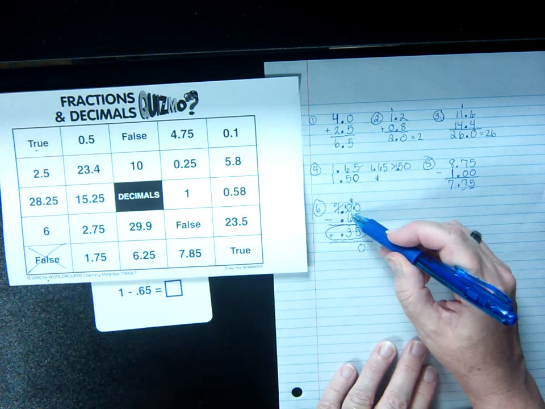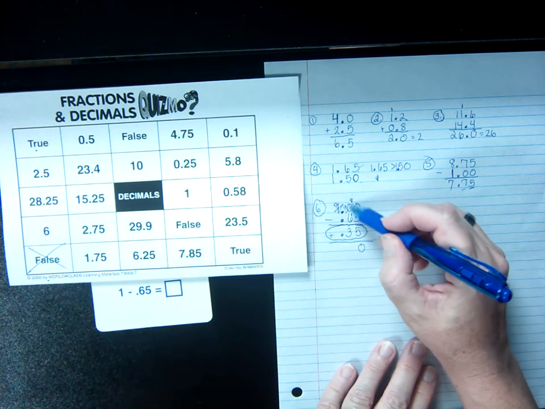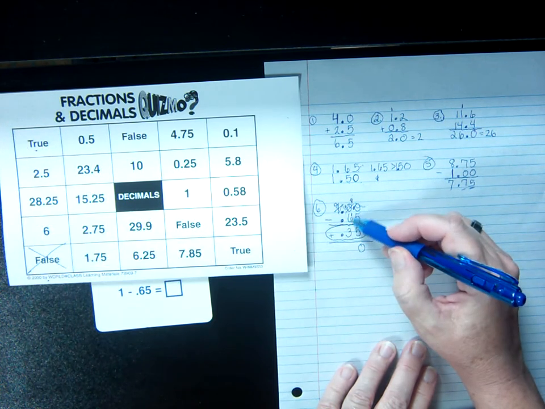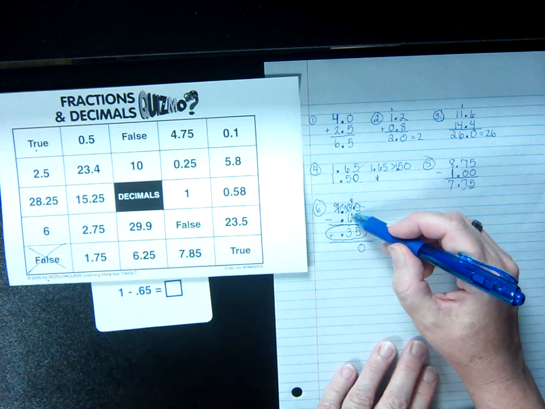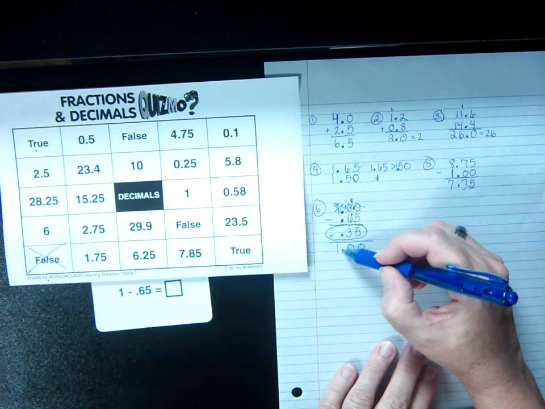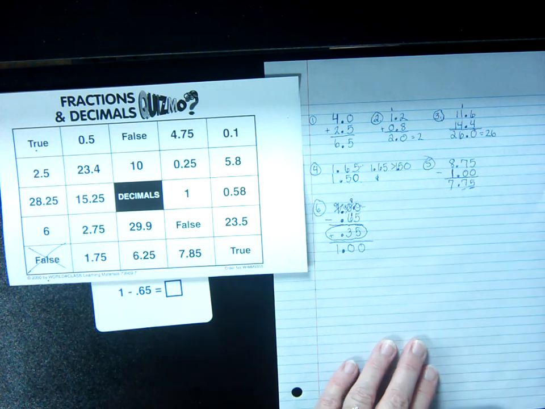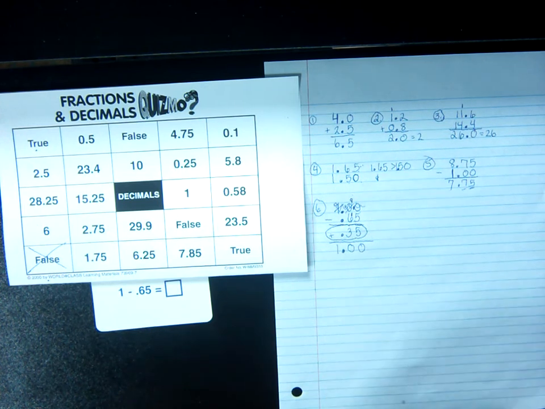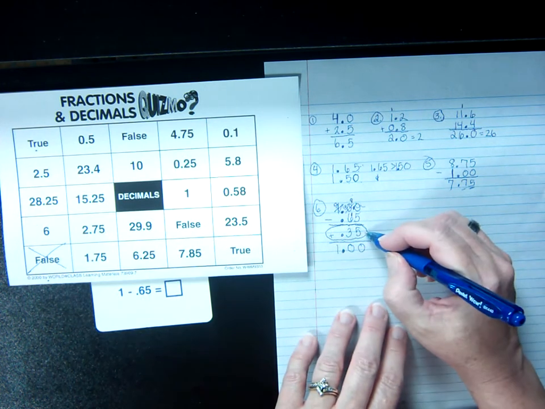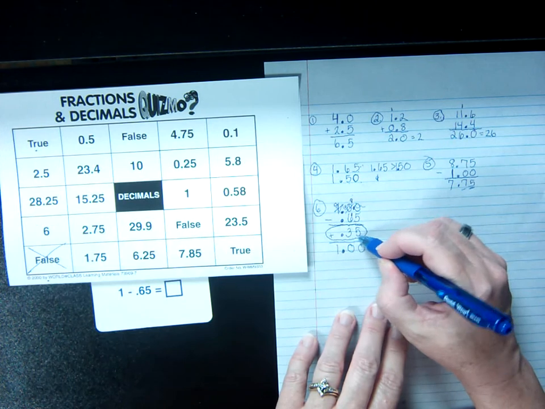I'm going to carry my 1. Again, I'm not looking at the top anymore. So 5 plus 5 is 10. And now 6, my carried 1 is 7, 8, 9, 10. So I do get what I started with, 1. That tells me that I'm right. And I love math when you can know exactly when you're right, because if you're taking a test, then you know for sure that you got the problem right and you can move on. So our answer is 35 hundredths.